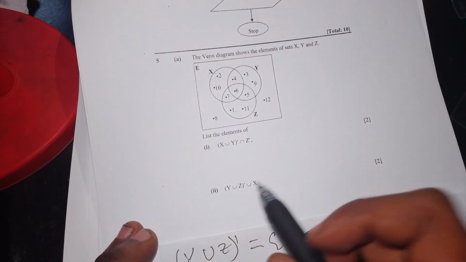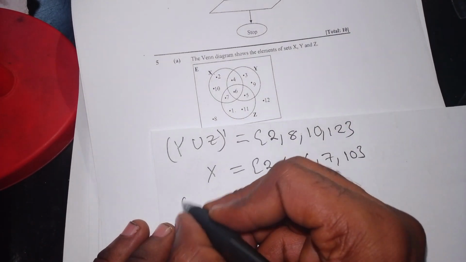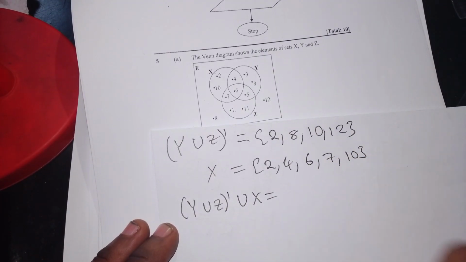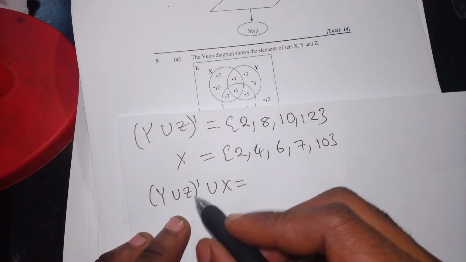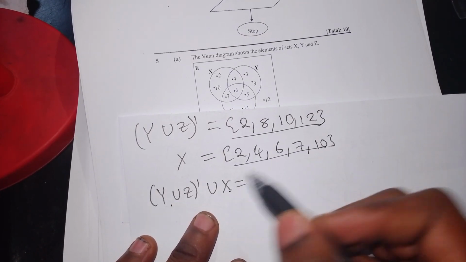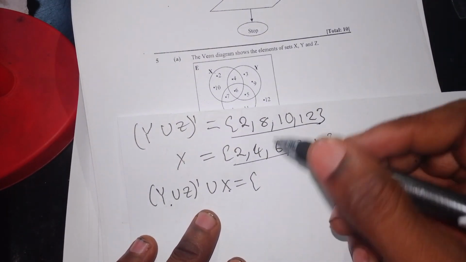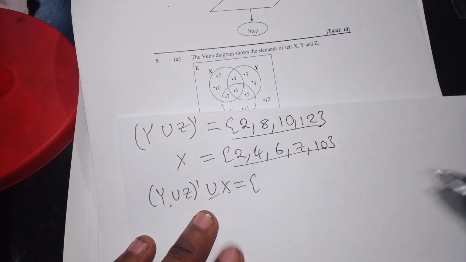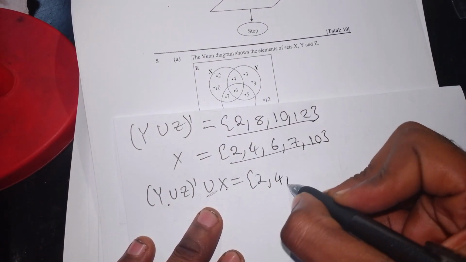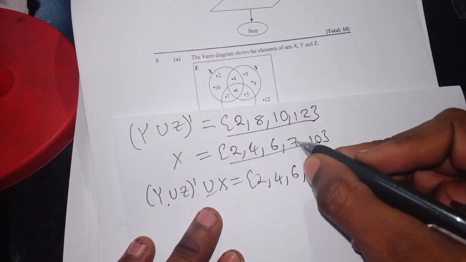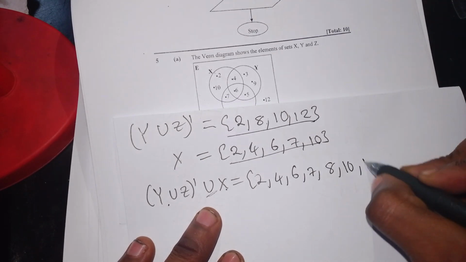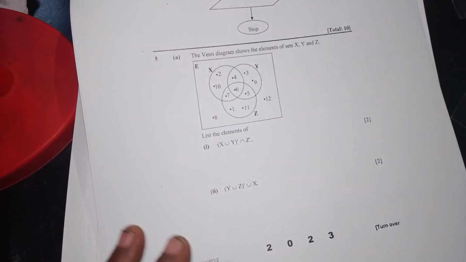And then now to find the union of these two sets, y union z complement union x, what you need to do is you combine what you have in this with what you have in this without repeating any element. That's what it means to unite sets. So you can say 2, 4, then 6, and then you have a 7, and you have an 8, then you have a 10, and then you have a 12, and you're done.